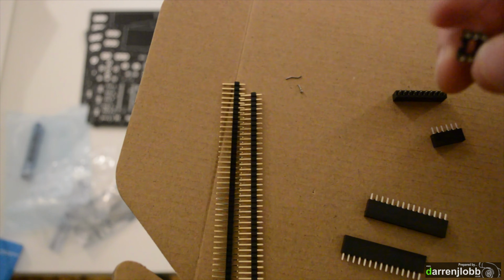Right, so we've got two connectors there. They just sit on the end of the board, making sure you've got it so the wires come out the end, that way around, or else you're going to have a hard time getting the wires in. So we'll put one there and one there.